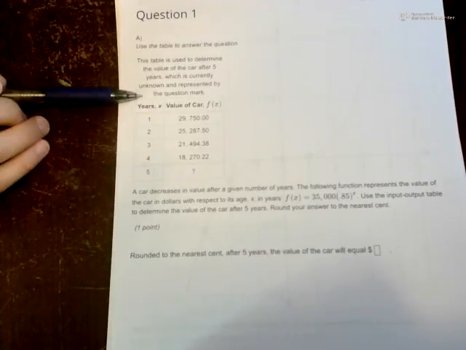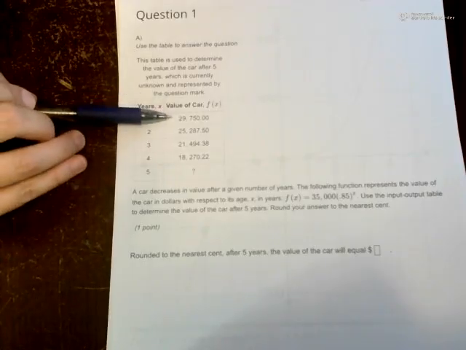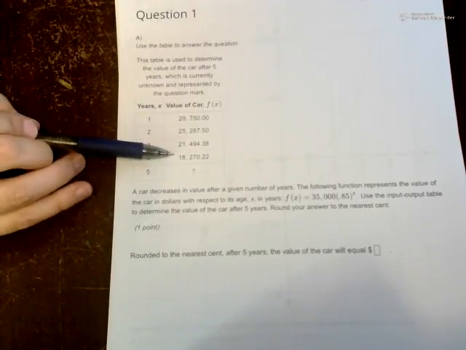All right, this is the practice for Unit 7, Lesson 5. It says, use the table to answer the question. This table is used to determine the value of the car after 5 years, which is currently unknown and represented by the question mark. So we have years, x, value of car, f of x. At 1 year, it's worth $29,750. 2 years, it's $25,287.50. 3 years, $21,494.38. 4 years, $18,270.22. 5 years, question mark.